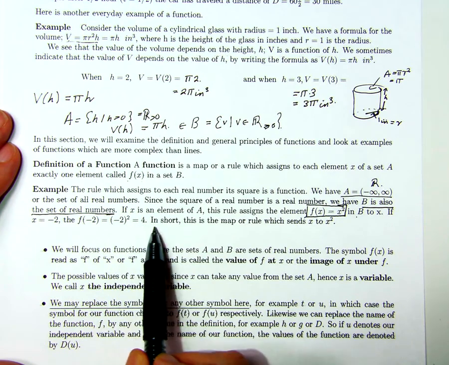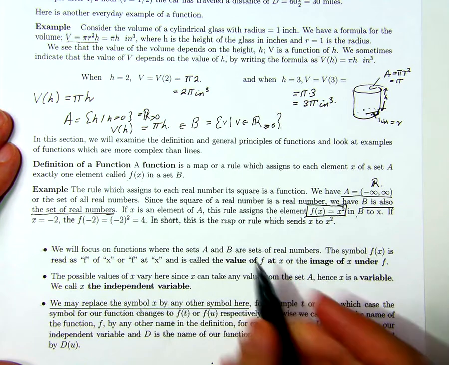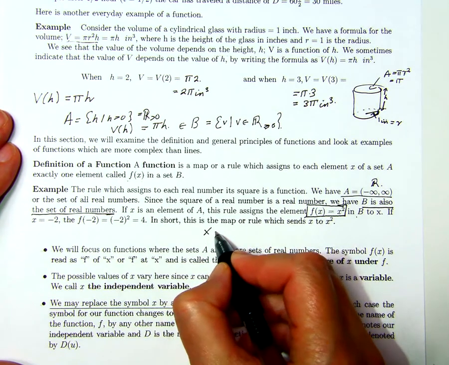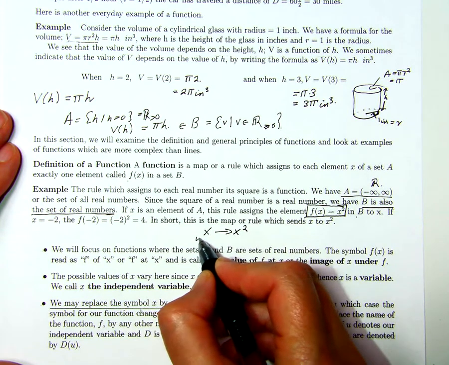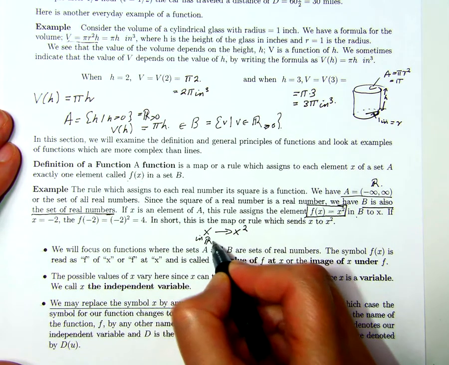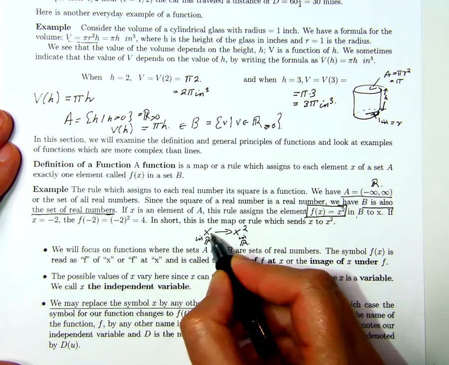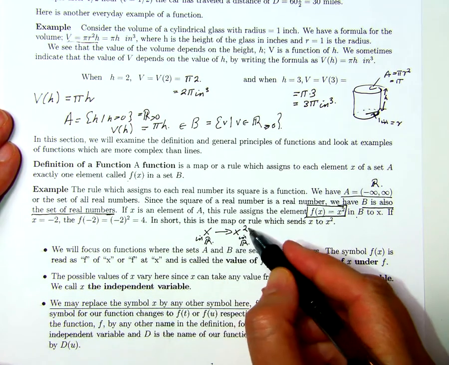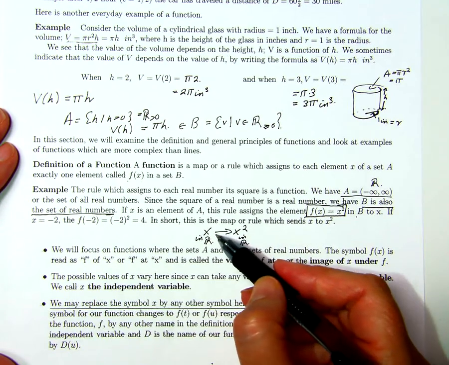In short, this is a mapper rule which sends x to x squared. So x is in the real numbers, and x squared is in the real numbers. X is in A, x squared is in B, and this rule sends x to x squared.